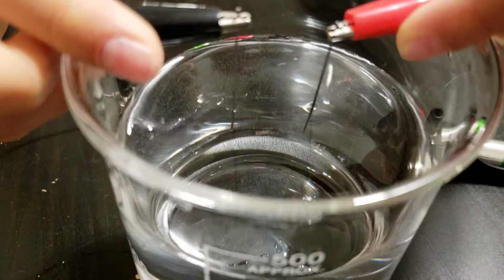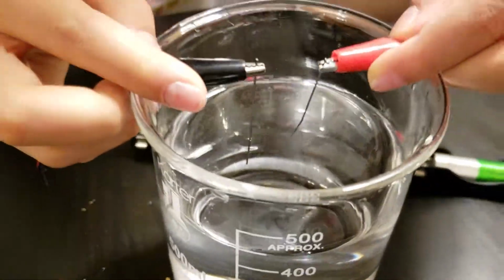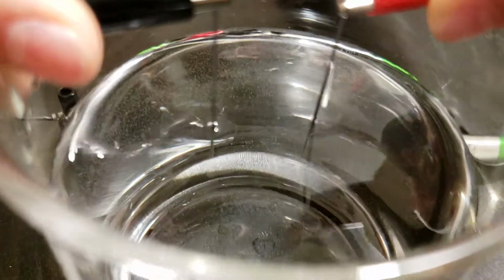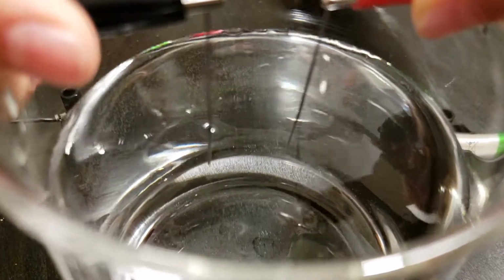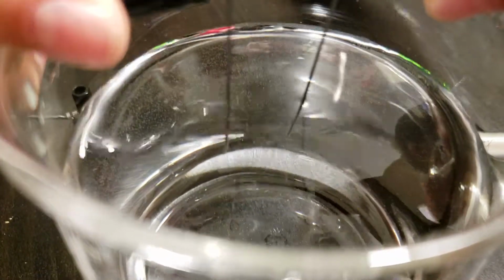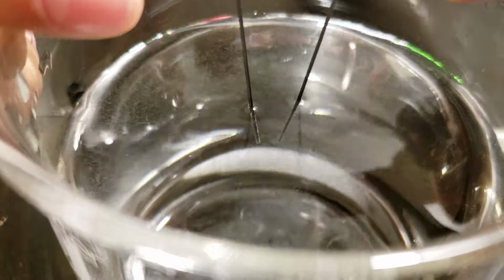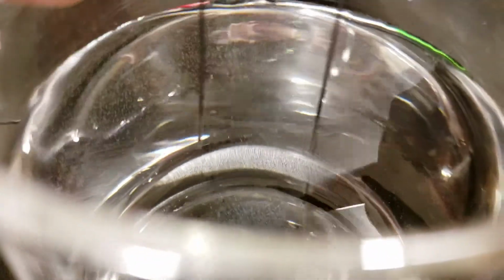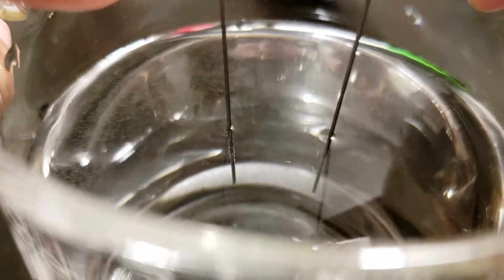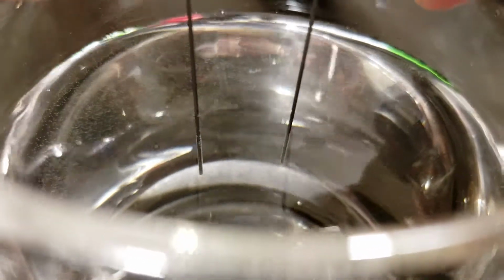So I can't hold them very stable, but there are definitely little bubbles forming on the cathode and the anode. And if you don't know, cathode is a negative, which is a black, and the anode is a positive, which is a red. And the hydrogen forms on the cathode because hydrogen forms negative ions, because hydrogen can form deuterium, which has 2 neutrons, and tritium, which has 3 neutrons, which is a different isotopes or forms of hydrogen. And what's forming on the anode is oxygen.